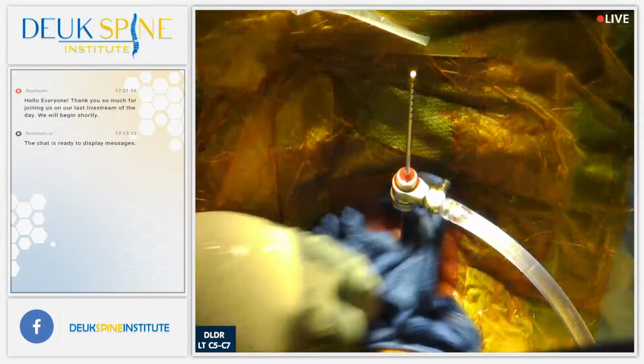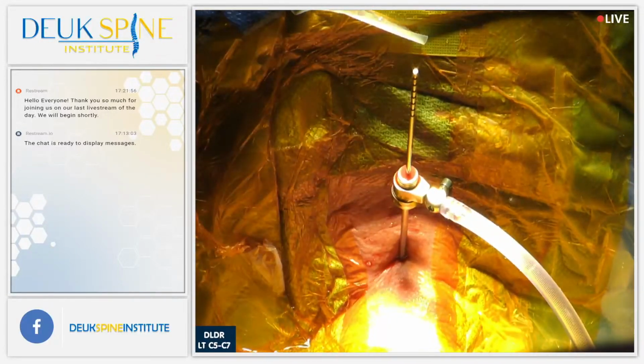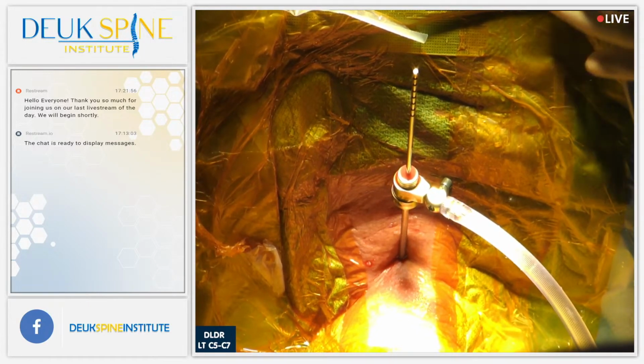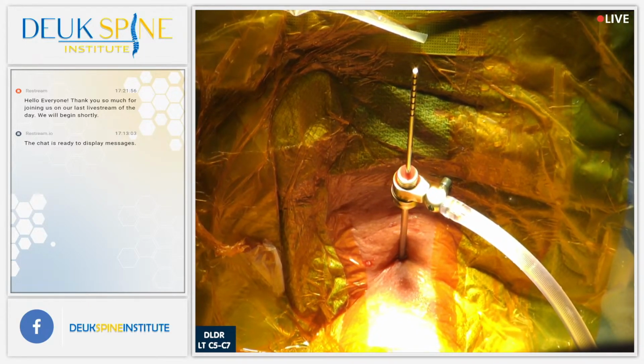All right, let's bring in the fluoroscope. The next level should be easier to see on the X-ray machine.